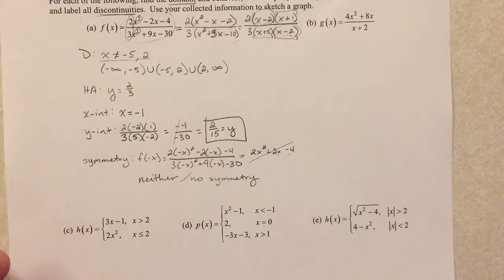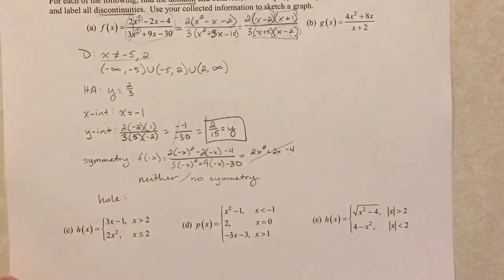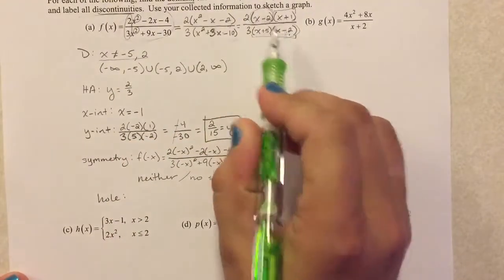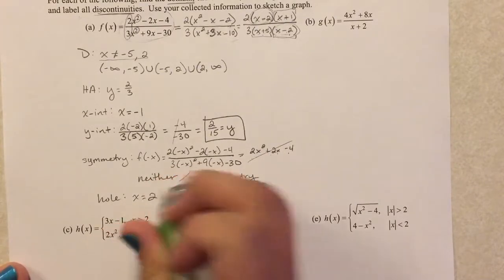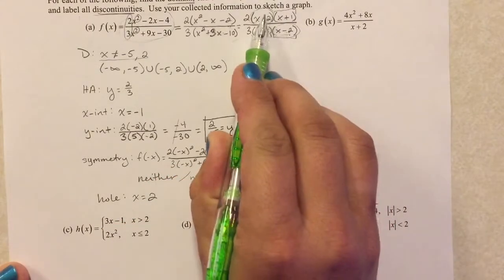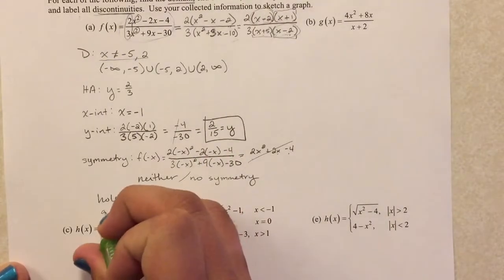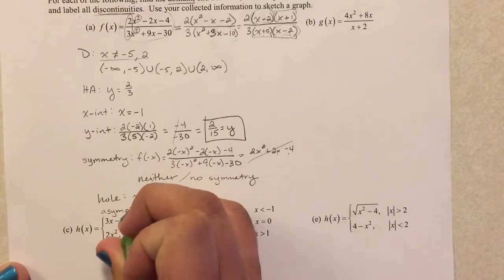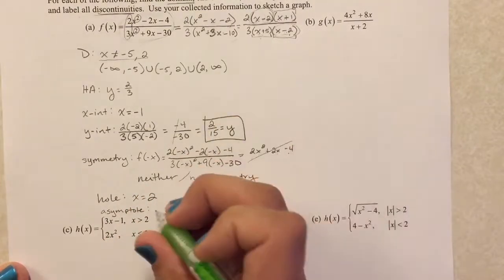All right, and then they want me to graph it and label all of the discontinuities. Well, the discontinuities that we're dealing with is the hole, okay? We're gonna have a hole at x equals 2 because that's where my factors are the same, right? They're both the x minus 2's. So there's a hole at x equals 2, and I have an asymptote at the factor on the bottom that is not included on the top, so I have an asymptote at negative 5.